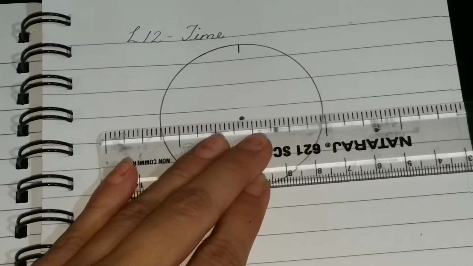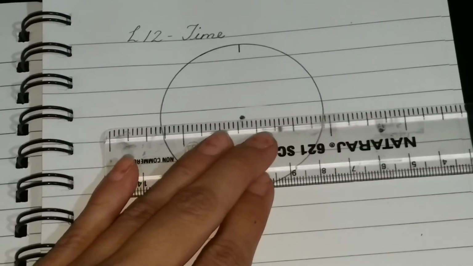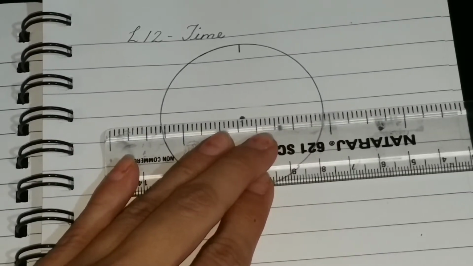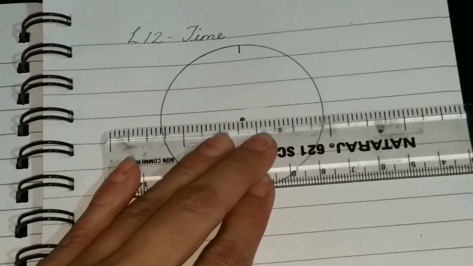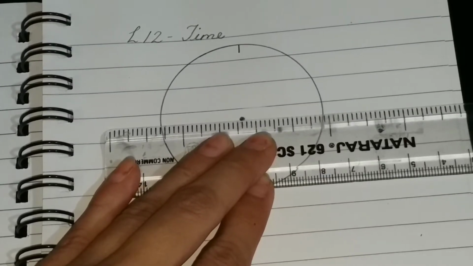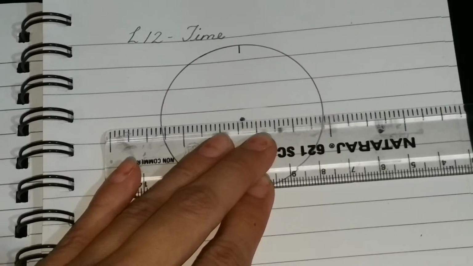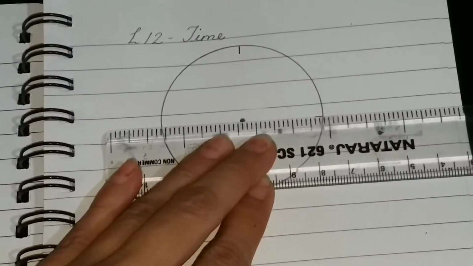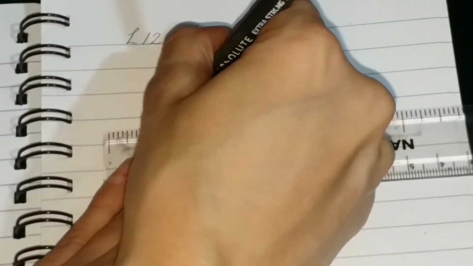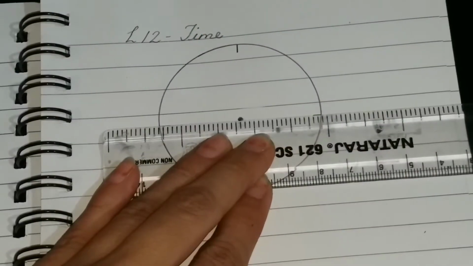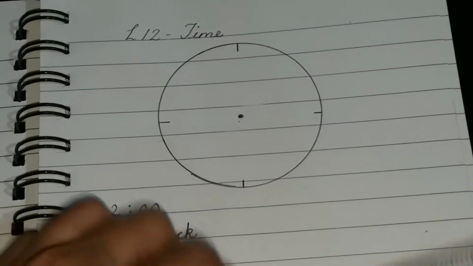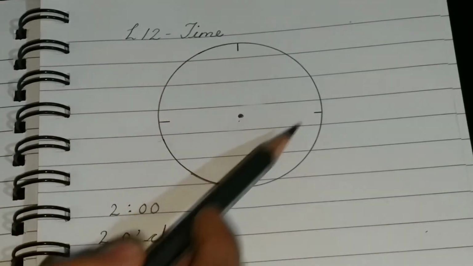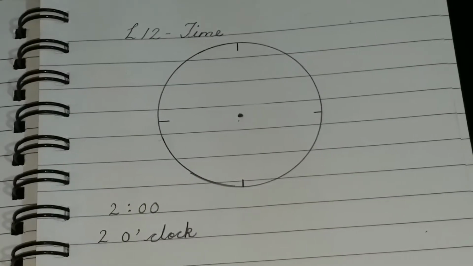Now, in the next step, you are going to put your scale over here. Okay, now you will place your scale like this. Okay, now again you are going to mark two lines. First, on this side, that is the right side, and next on the left side. Okay, in this way. So, you have marked four lines. 1, 2, 3, 4. Like this.